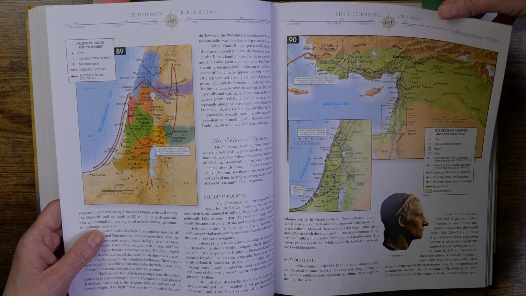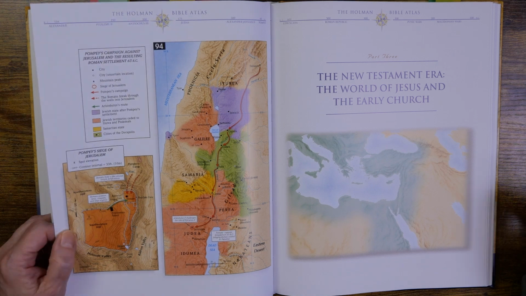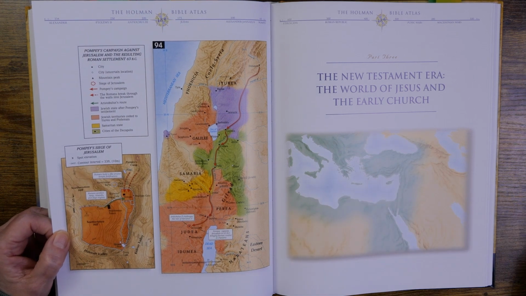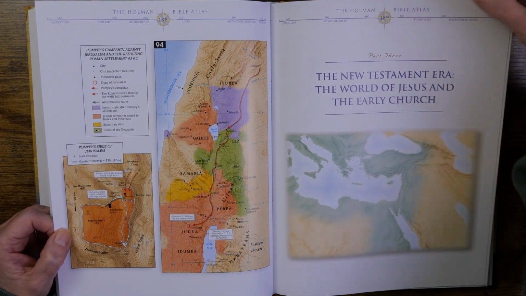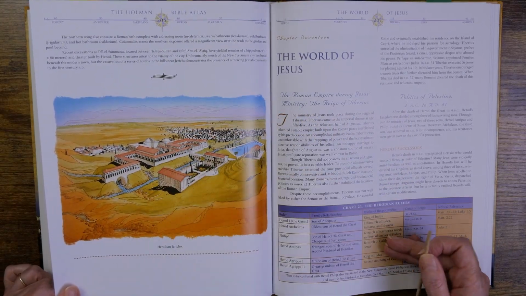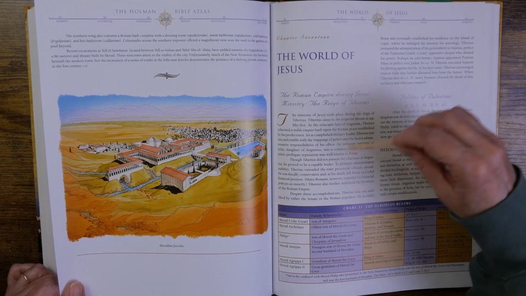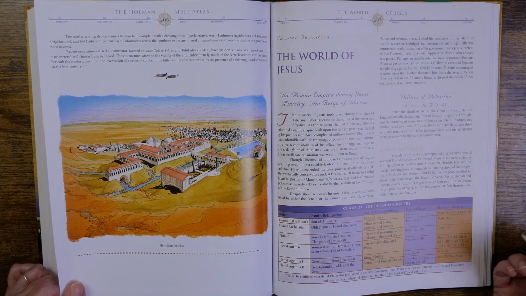So anyway, moving on, what do I have next? The New Testament era. I just wanted to take you into the New Testament era at this point in the early church. This diagram here, and to actually show you that there is a chapter. That's right, I marked it to show you the chapter of the world of Jesus.